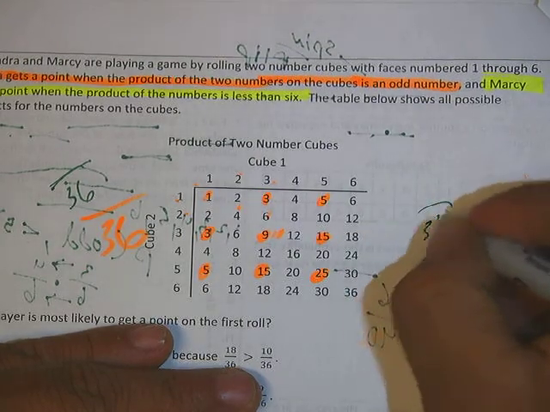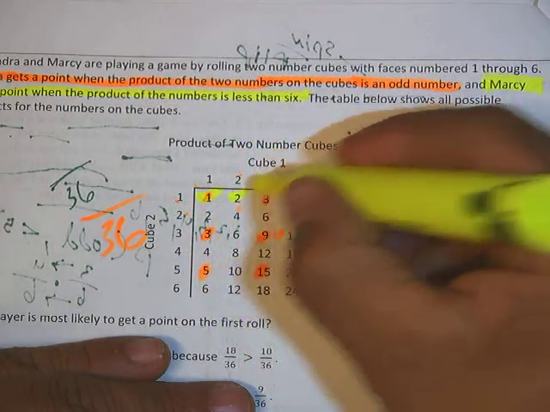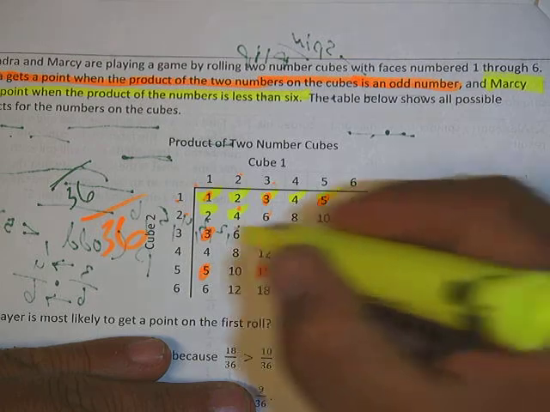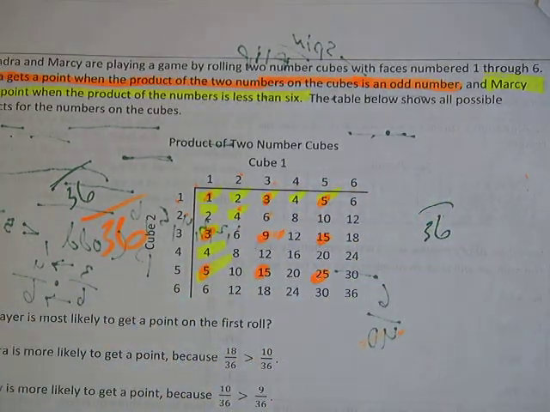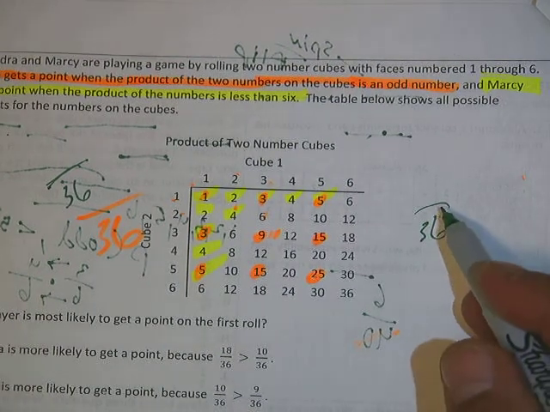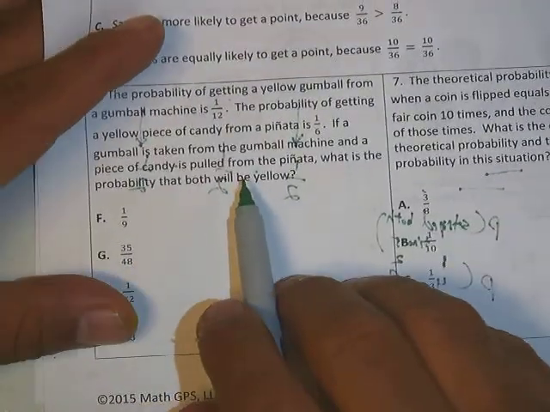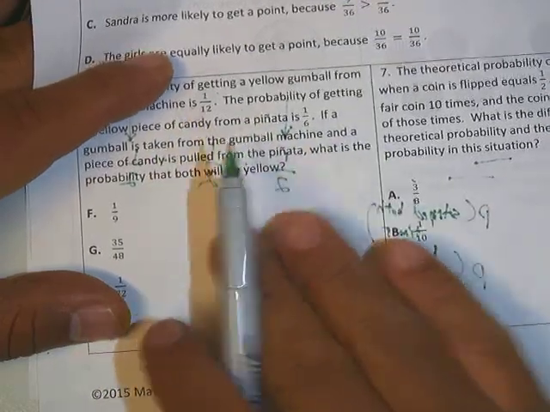And then the other one, Marcy, gets a point when the product of the numbers is less than 6. So again, Marcy, there's 36 options. She wins with a number less than 6. Like 1, 2, 3, 4, 5, 2, 4, less than 6, 3, 4, 5. Okay, so how many times does she win out of the 36? And that number goes here, and then you'll be able to answer it by comparing.